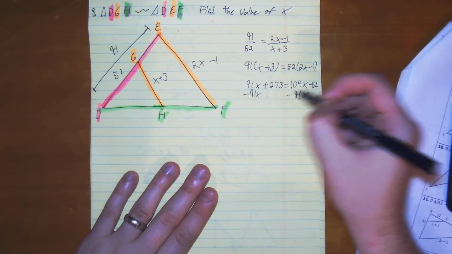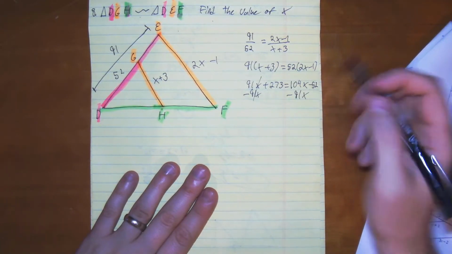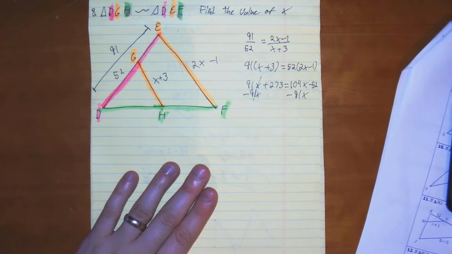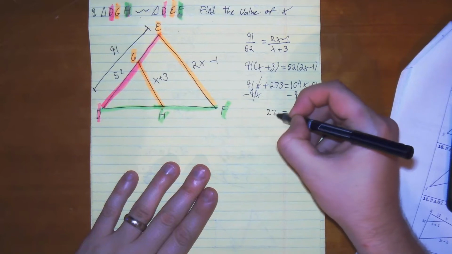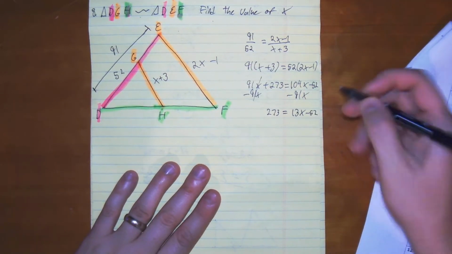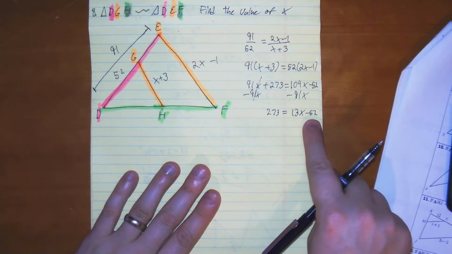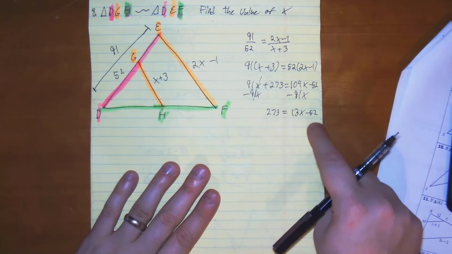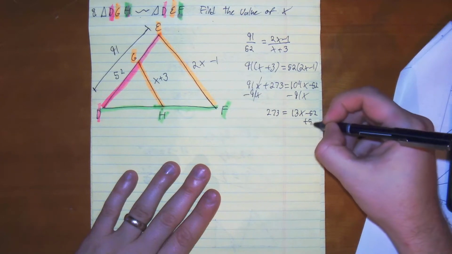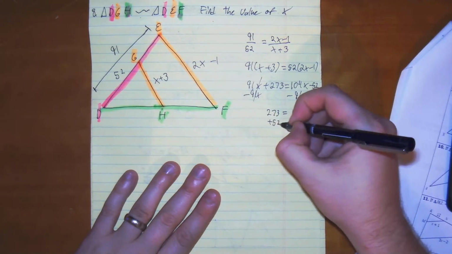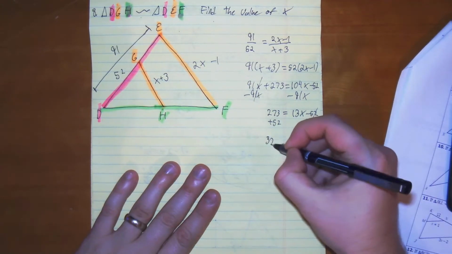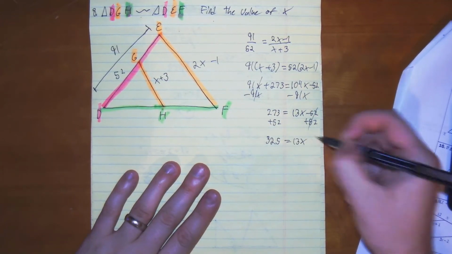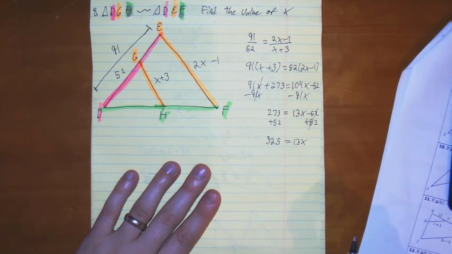Subtract 91. So what we have here, 104 minus 91 gives you 13, so we're at 13x is equal to 273 minus 52. From here, I want to combine this negative 52 over to the 273, so the inverse of a negative is a positive. Add 52, add 52, so 273 plus 52 will give us 325, is equal to 13x.